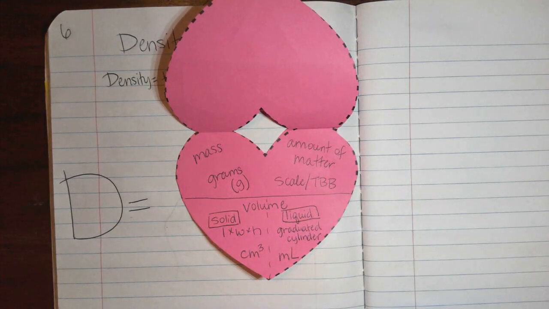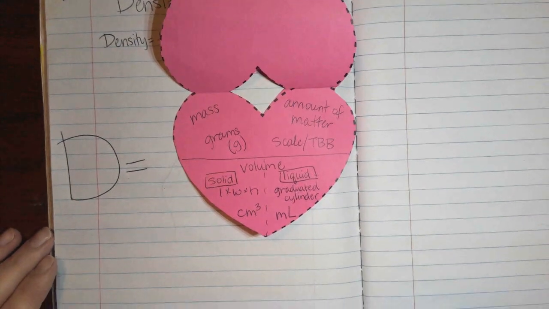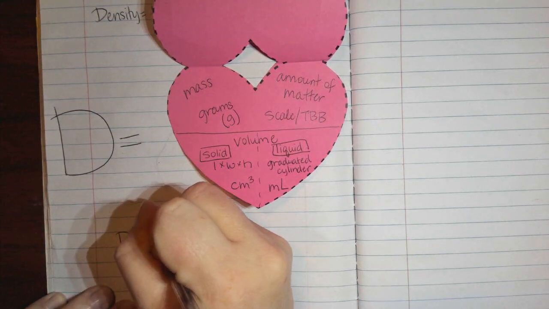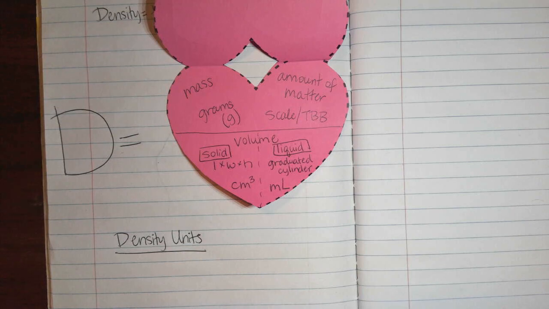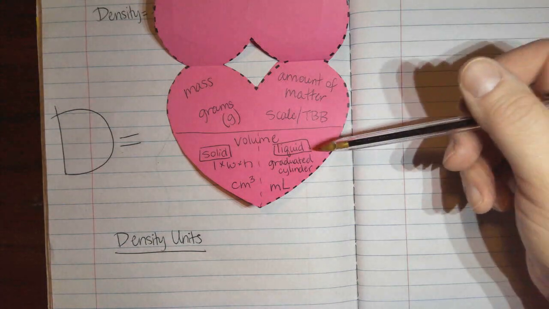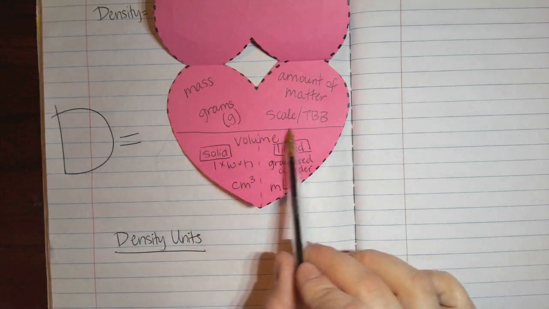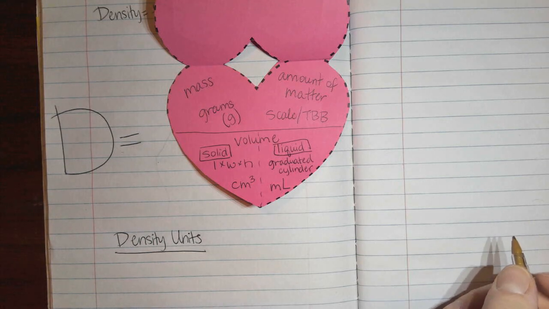It's very important to know the units that we're using for mass and volume, because that's what's going to determine our units for density. So down here towards the bottom, we're going to write our density units. It's going to be a little bit different if we're talking about a solid object versus a liquid object. Since we are dividing, we can use this line like this, or we can use a slash, like a backward slash line, to represent the divided by.